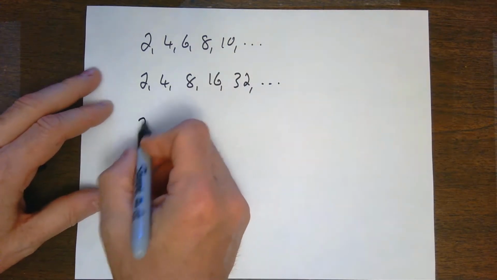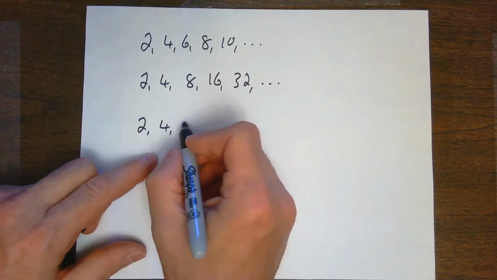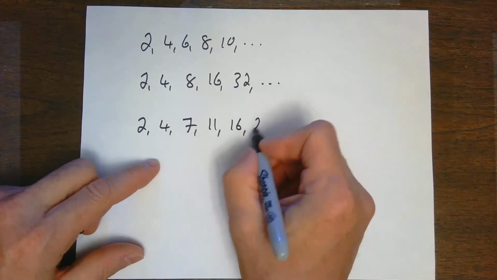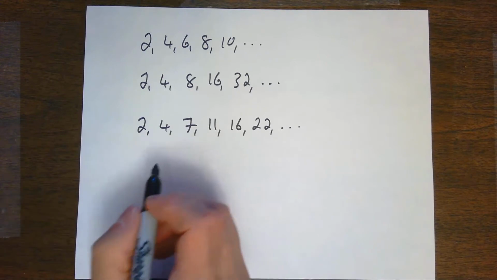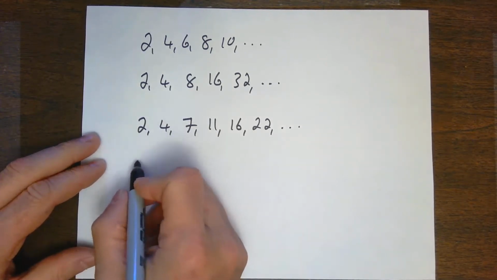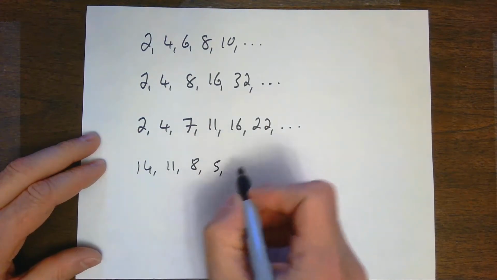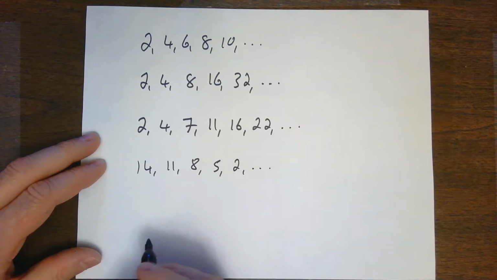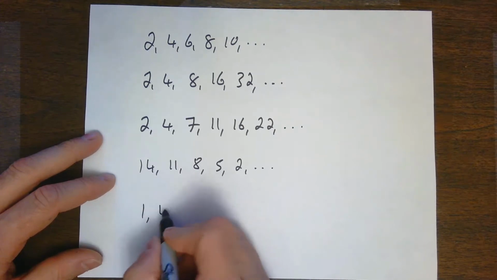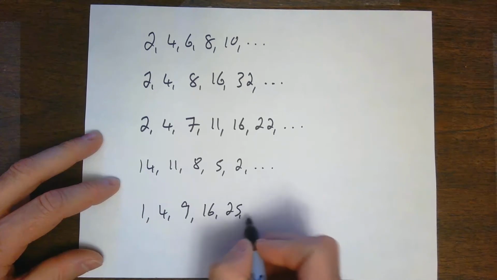And then we'll have 2, 4, go up by 2, go up by 3, go up by 4, go up by 5, go up by 6, dot, dot, dot. And then let's put some different ones up here. How about 14, 11, 8, 5, 2, dot, dot, dot, and 1, 4, 9, 16, 25, dot, dot, dot.